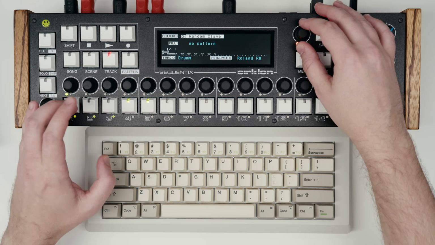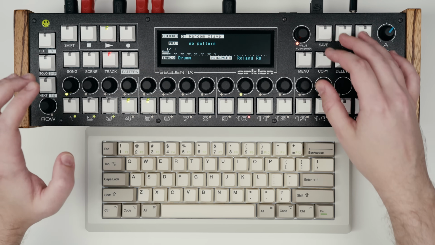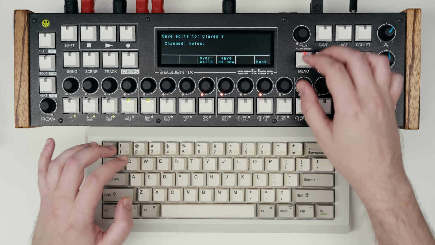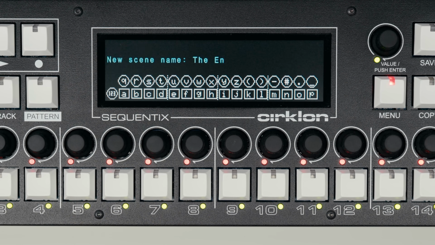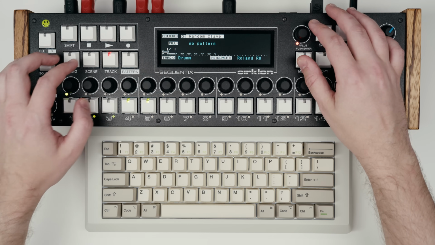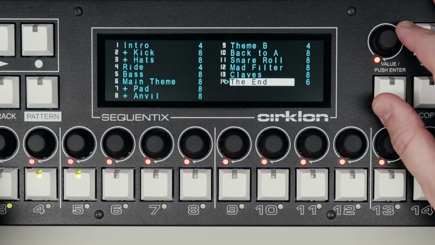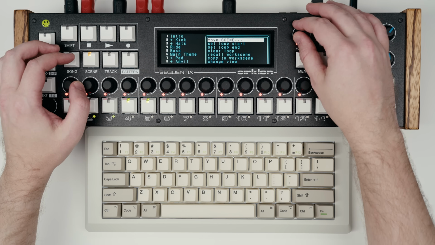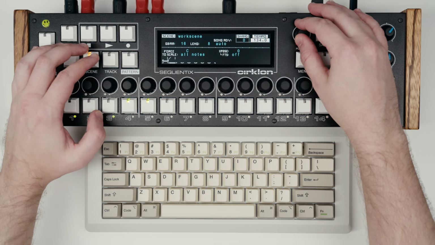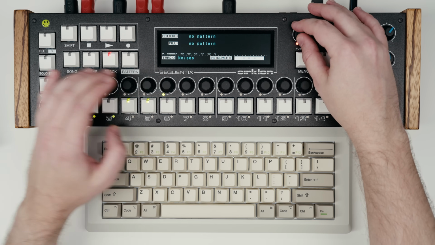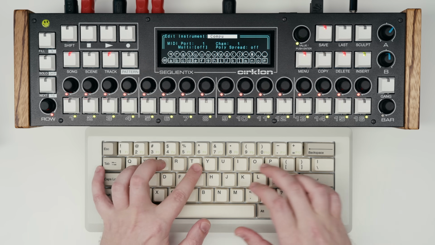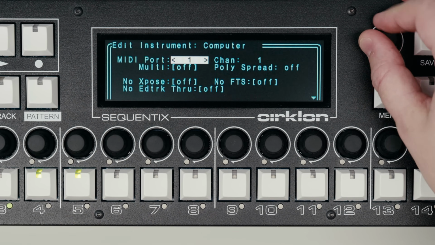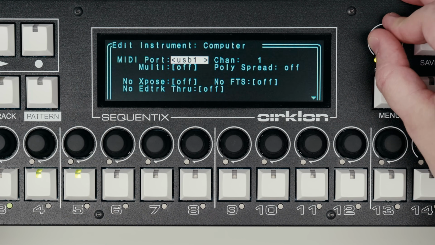Mute them, and here's our ending. The end, but not quite. Let's add 2 more patterns. This time I want to add some samples. I create a new instrument, computer. It's connected to Cirklon with USB.